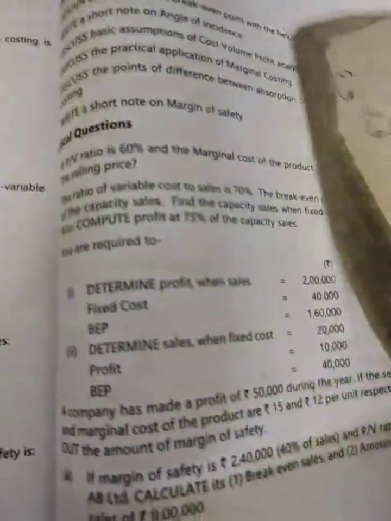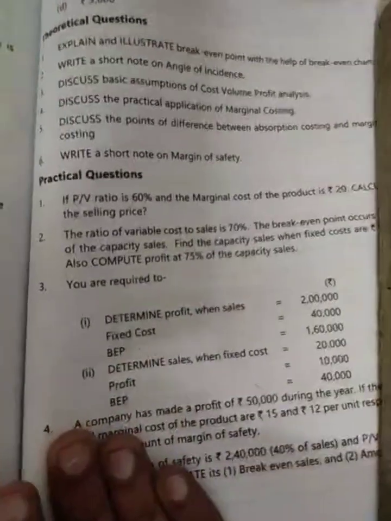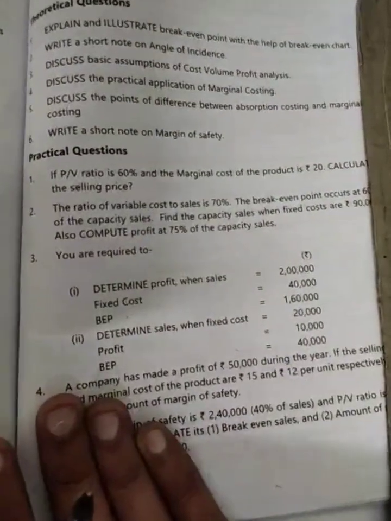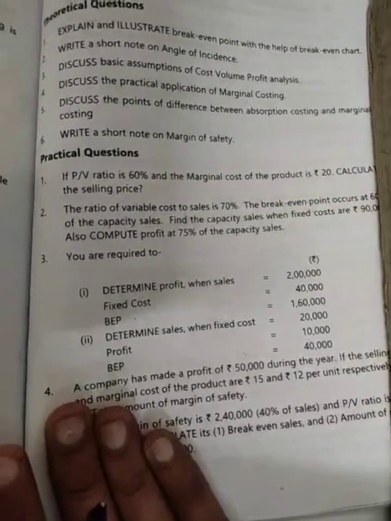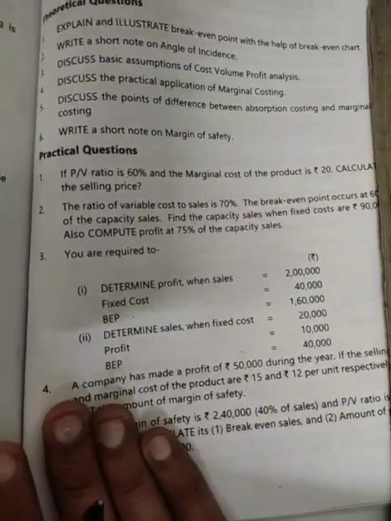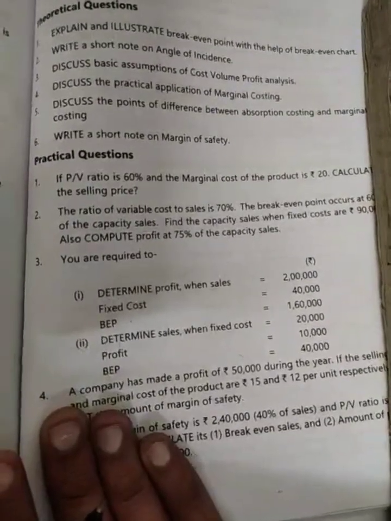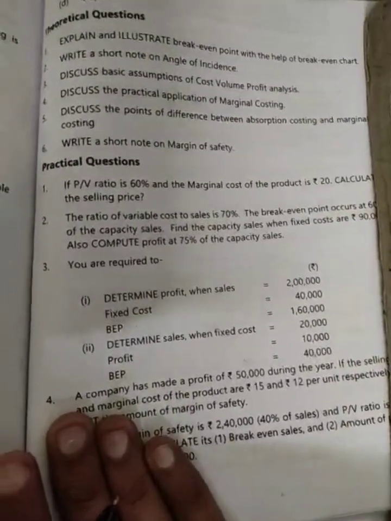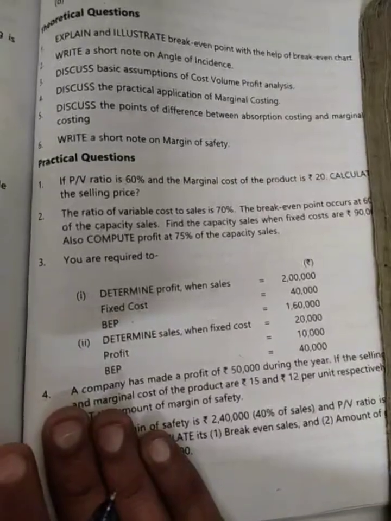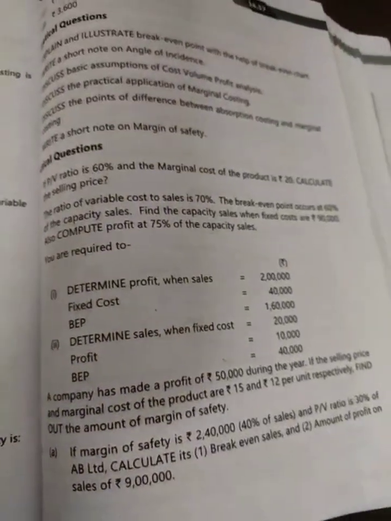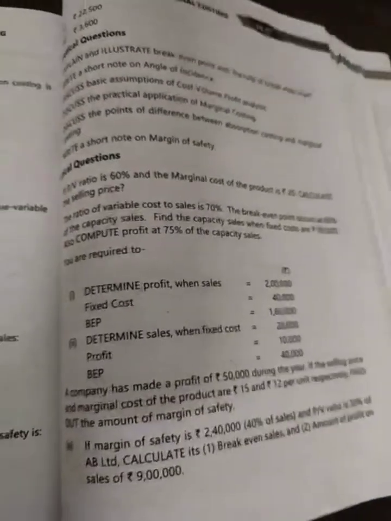Now let's see point number 2 of this third question, same question. Determine sales when fixed cost is 20,000, profit is 10,000 and break-even point is 40,000. Here we are required to calculate the sales. We know the fixed cost, we know the profit figure, and we know the break-even point also. Right?